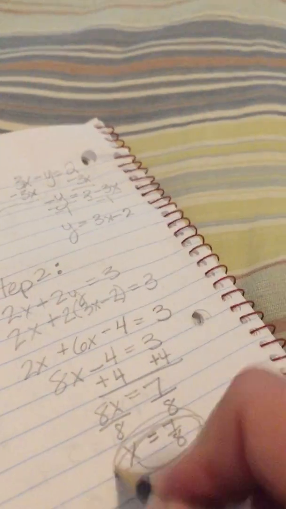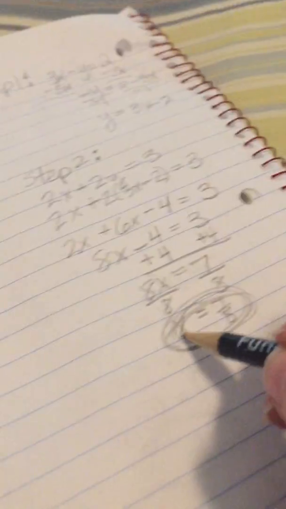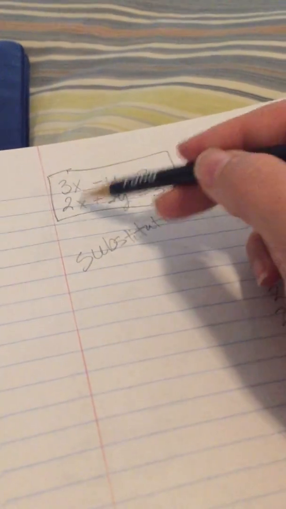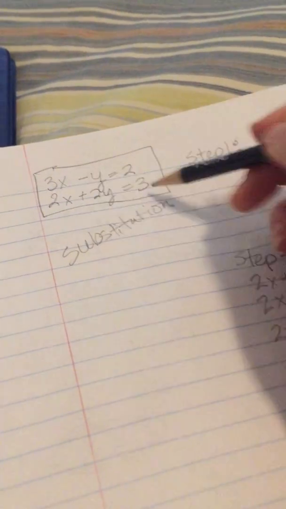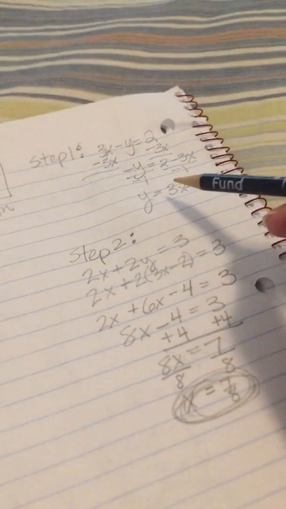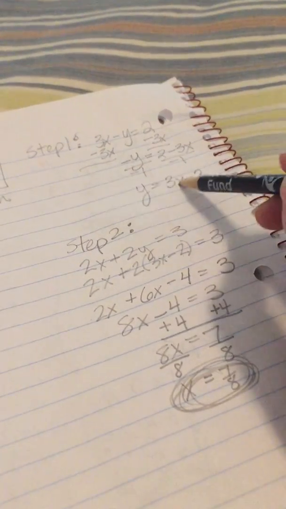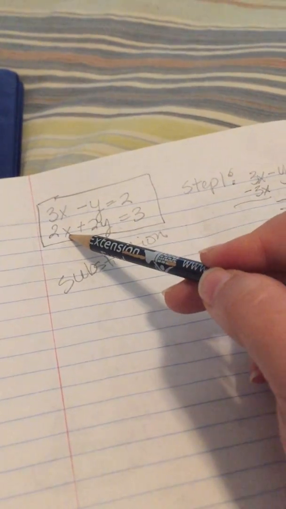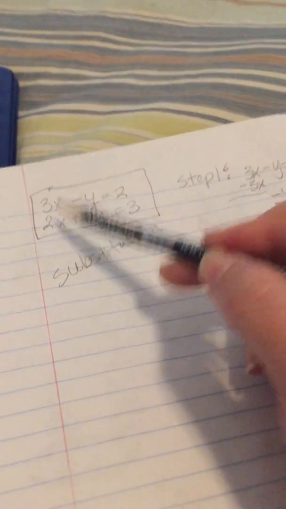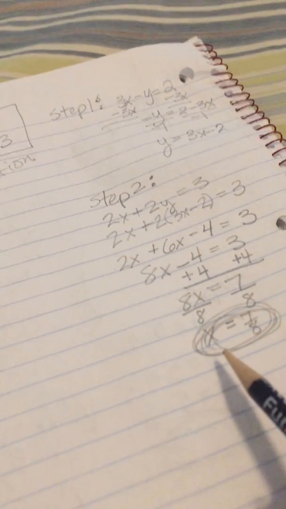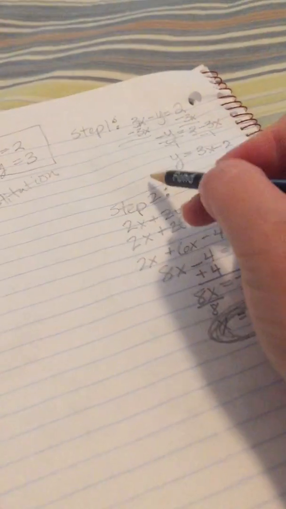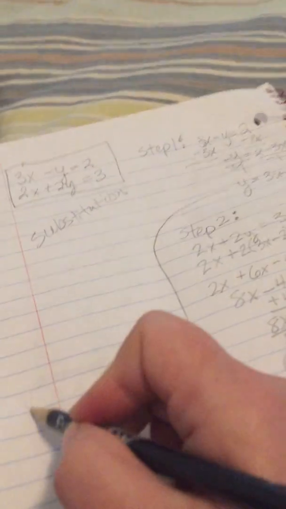So we now know and solved for x. X is now 7/8. We know now if we went and put x as 7/8 up here, we would be substituting. That's why it's called substitution. You're coming up with an easier equation to put into the other equation in the system, to come up with the answers x and y. So now we're going to take the x, and in step 3, solve for y.